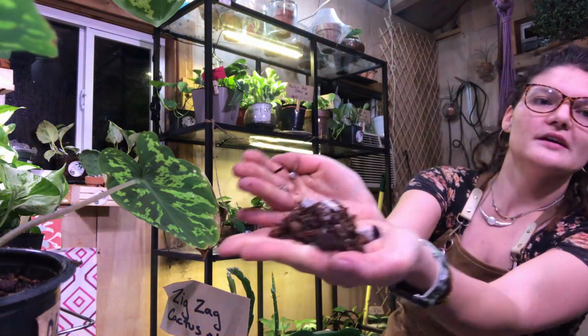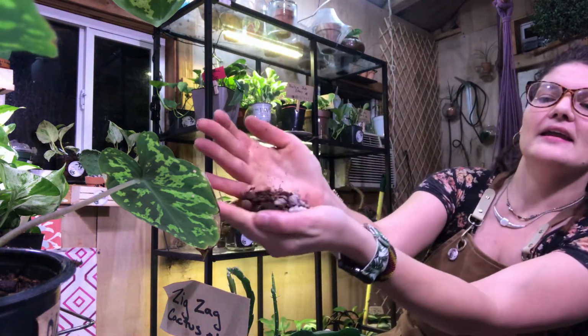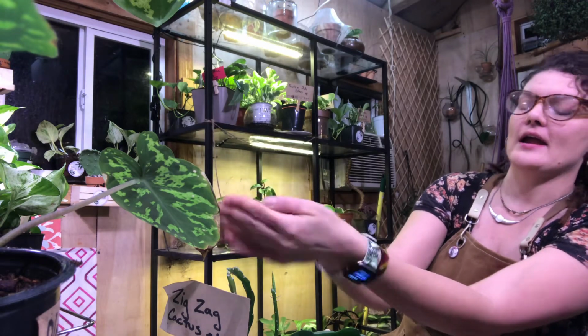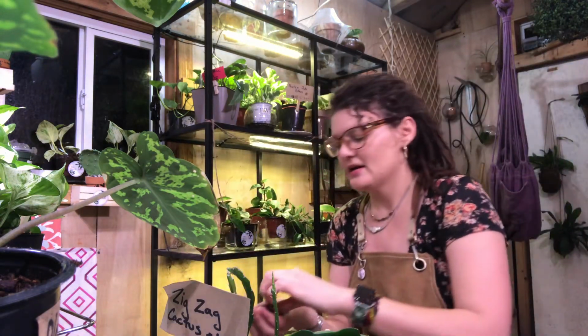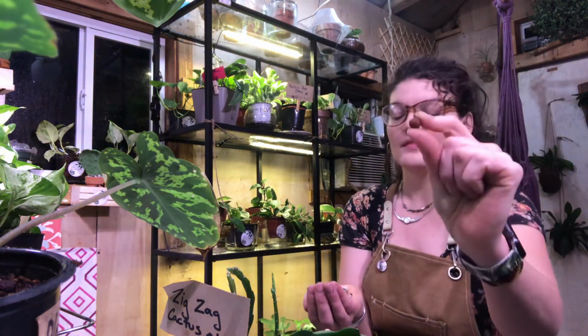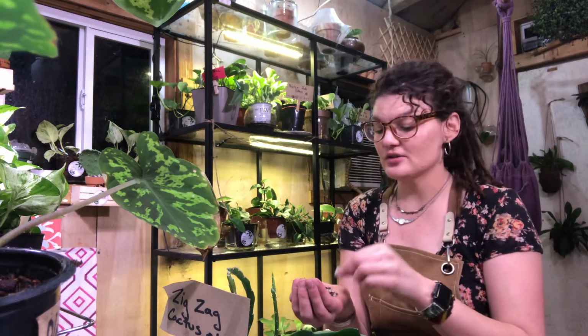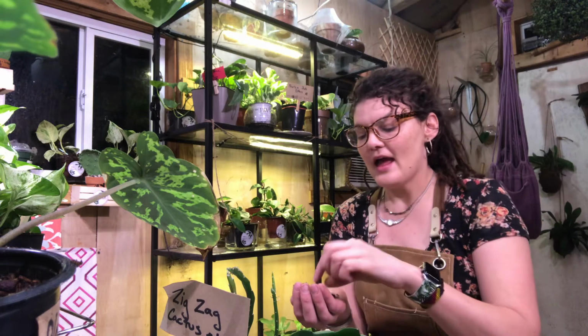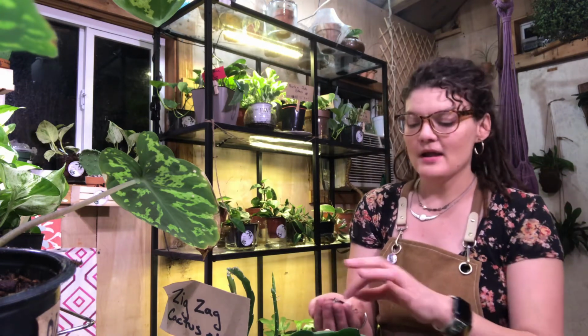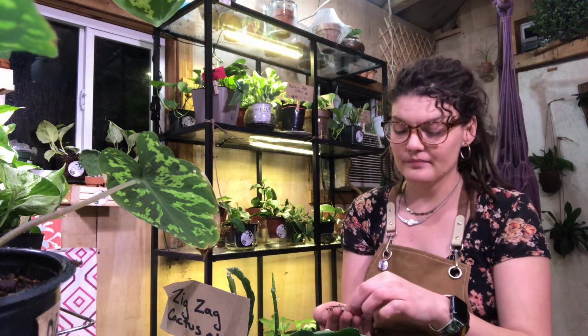So this is our chunky mix, and it is chunky. That is great because those leca balls are really going to allow lots of oxygen to get to the roots. It's also got chunky perlite in it. And then it has cocoa coir, which is good for water retention, and also acts as your base media.